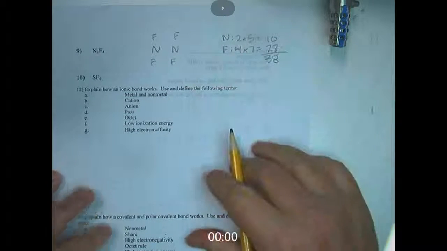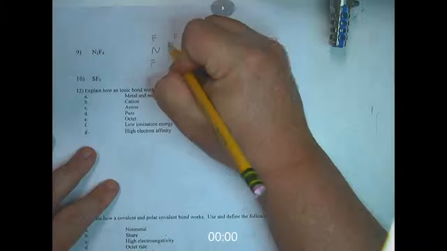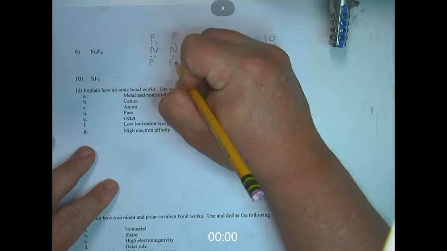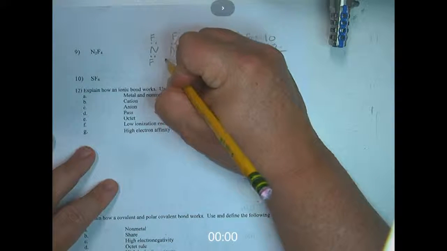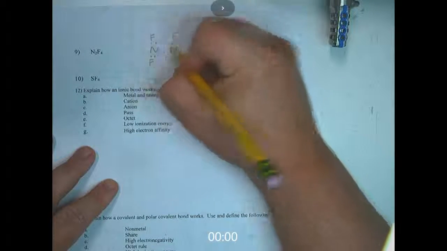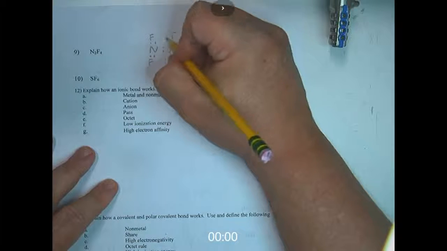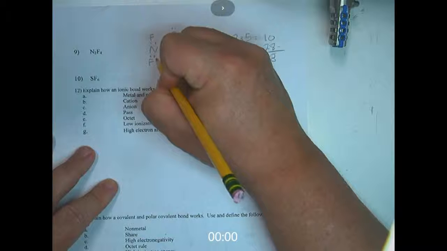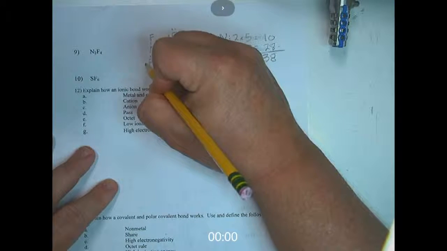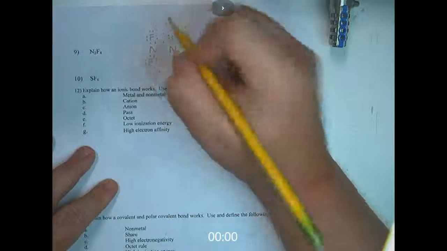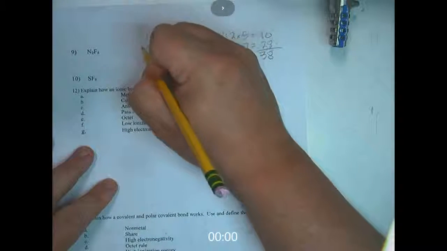So let's go ahead and just start drawing the octets, because we know that these 4 right here are not going to do us a lot of good as far as filling everything up. So let's go ahead and put octets around everybody. There's not a bond between these two, okay? There is a bond between these two. They're the central atoms. These guys are outside. But you can put lone pairs around here. Okay, and also around these 2 guys out here.